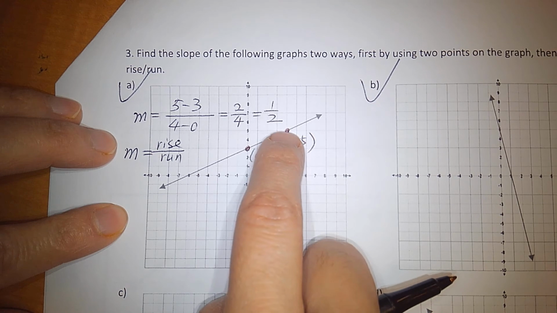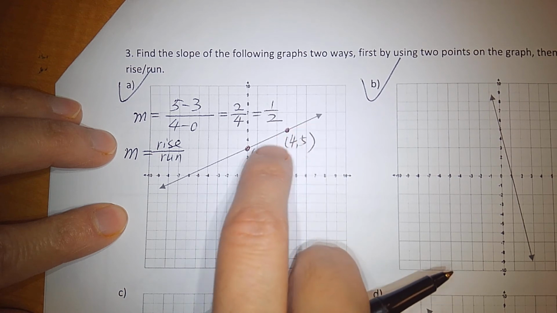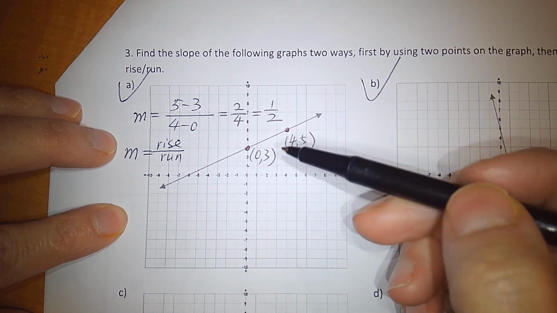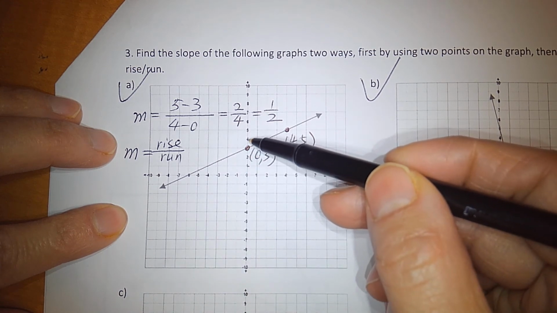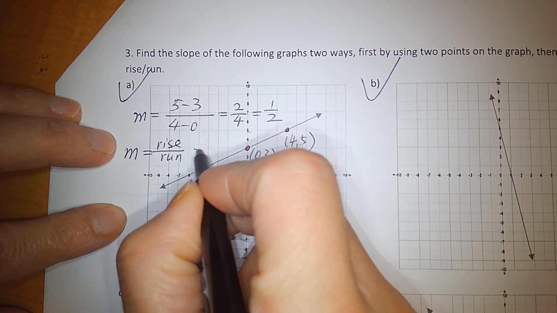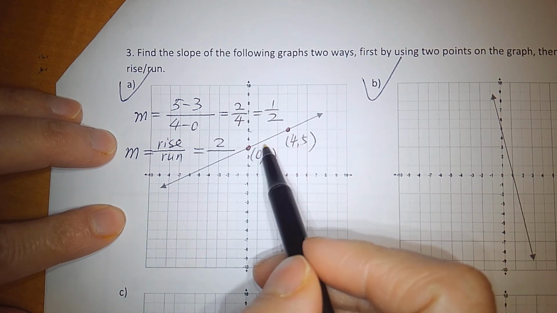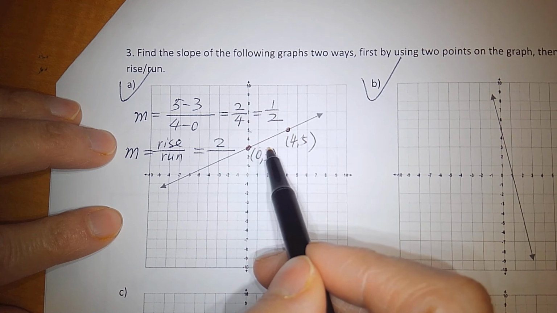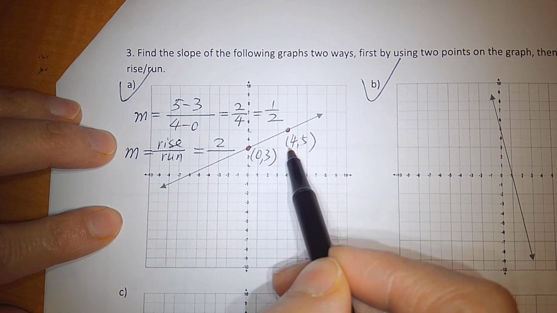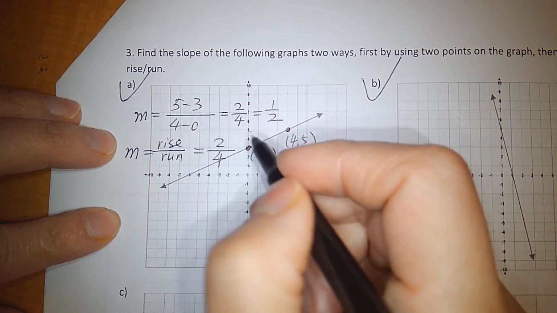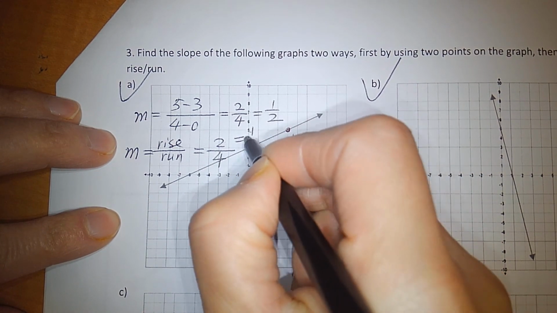Vertically, from this point to this point, do we go up or down? It goes up for how many units? Count: 1 and 2. 2 units, right? So the rise is 2. What is the run horizontally from this point to this point? 1, 2, 3, and 4. That's the run, so 4. So what is 2 out of 4? Still we get 1/2.